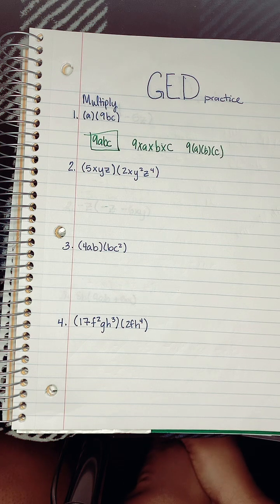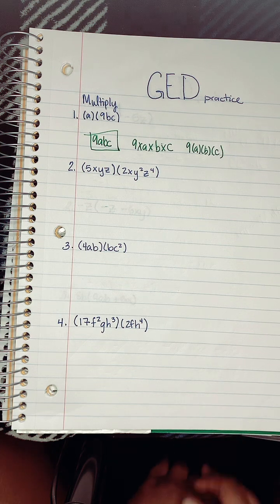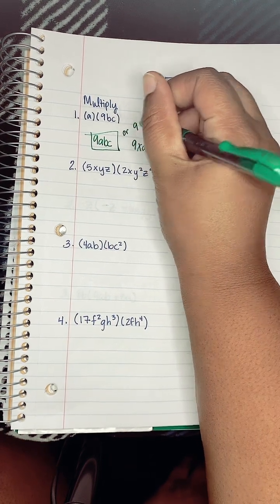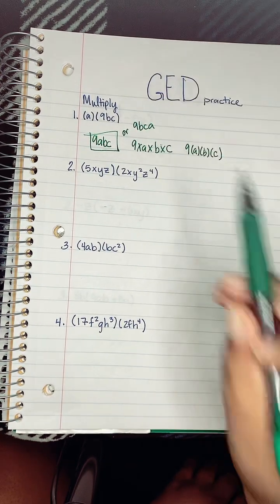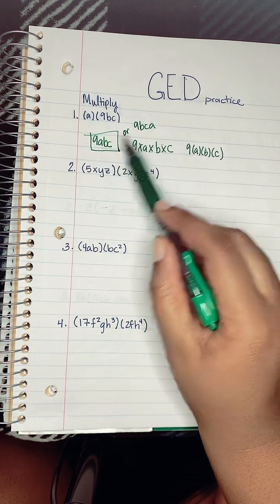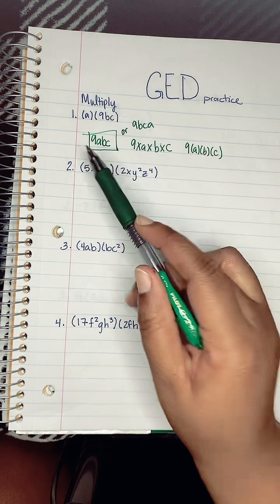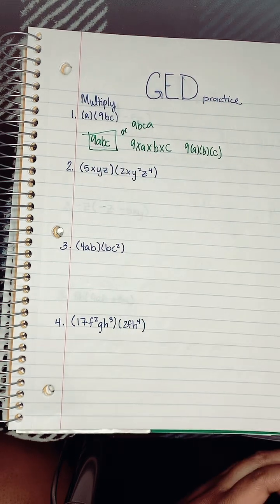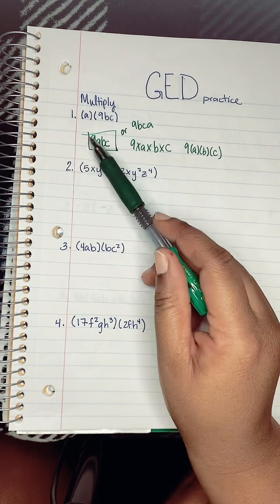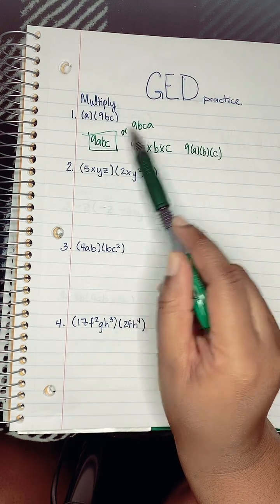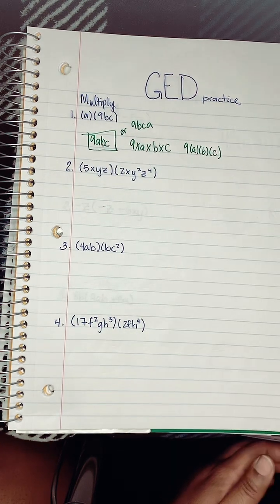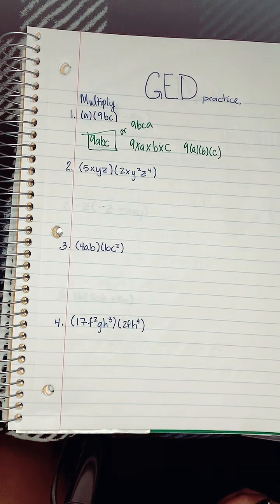Can the answer be 9BCA? Yes, it can. The answer can also be 9BCA. But let me tell you, how we know what goes first in which order is always alphabetical order. So if this was a multiple choice test, most likely it's going to be in this form here, then this form. But they are the same. Great question.